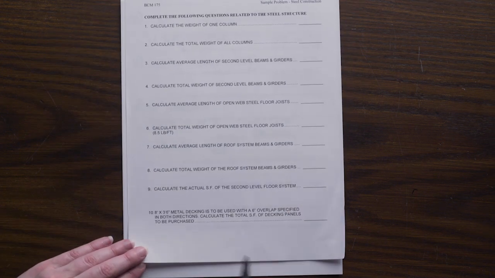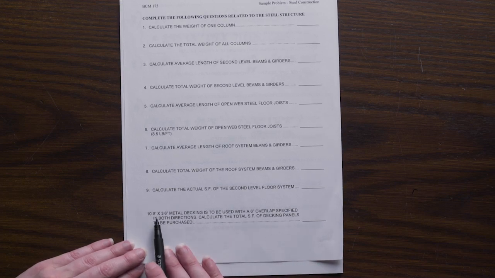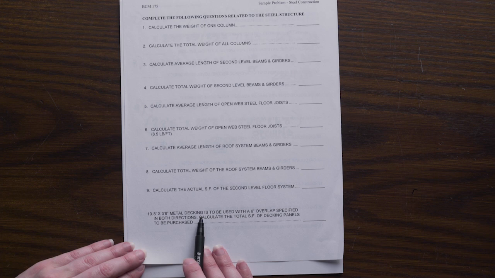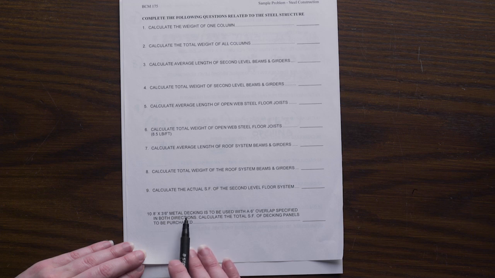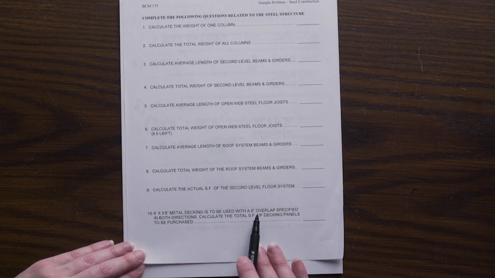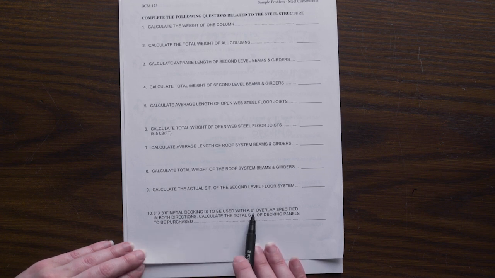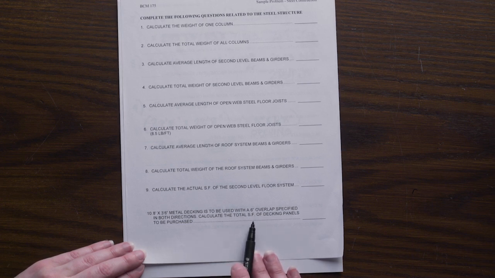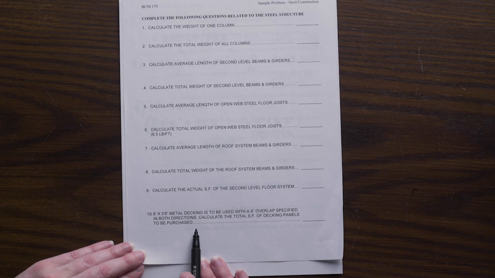The last problem is a little bit more intricate. It says we have 8 foot by 3.5 foot metal decking pieces. So similar to OSB or another type of plywood, instead of having our standard 4x8, metal decking can come in different widths and lengths, so we are given the dimensions for that. It also says that we have to have 6 inches of overlap. So we need to figure out the total square foot of decking panels to be purchased.